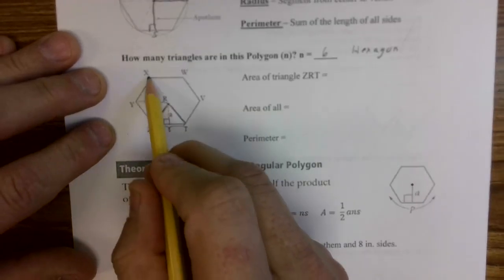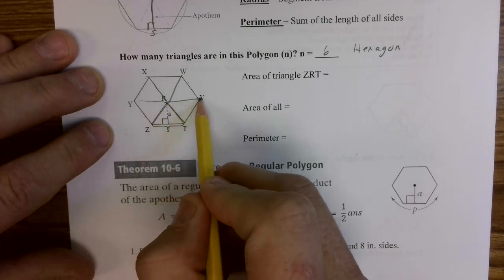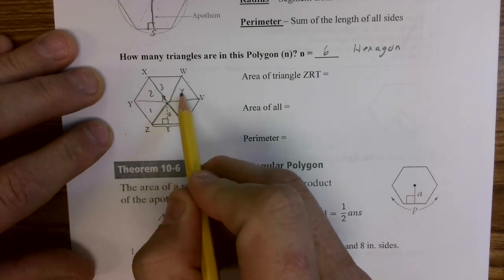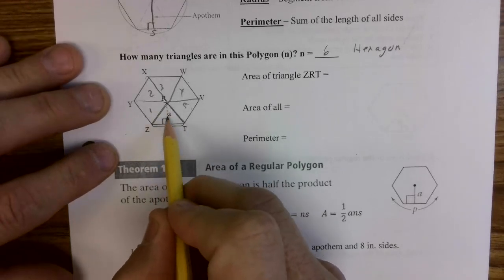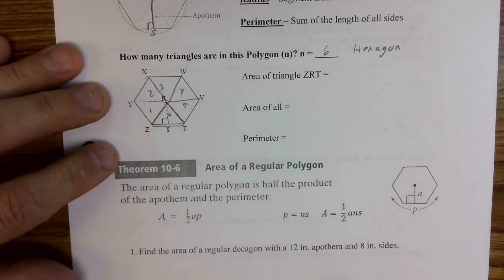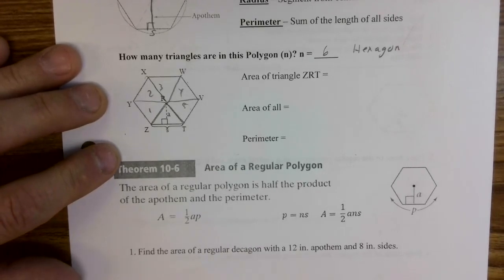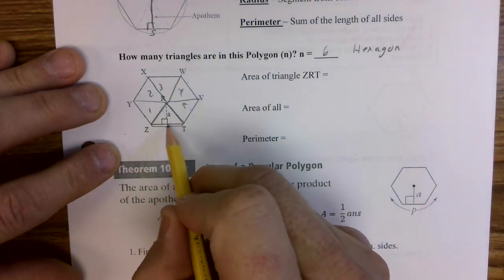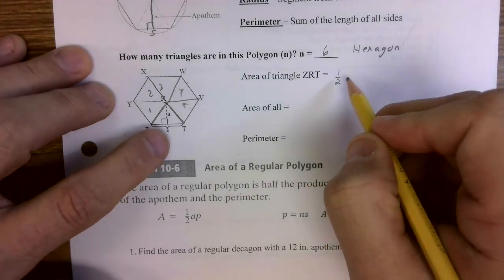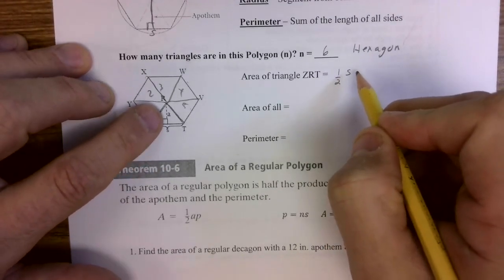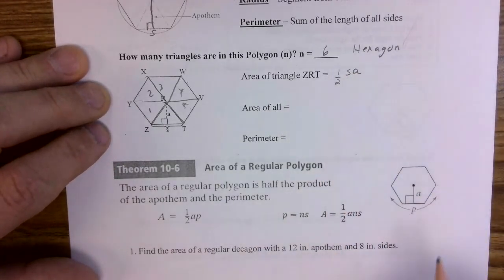Well, it would actually have 6. So if we find the area of one of the triangles, we just multiply it by 6 to figure out what our area is. The area for this triangle would be 1/2 base times height, and our base is S, and our height is our apothem A.